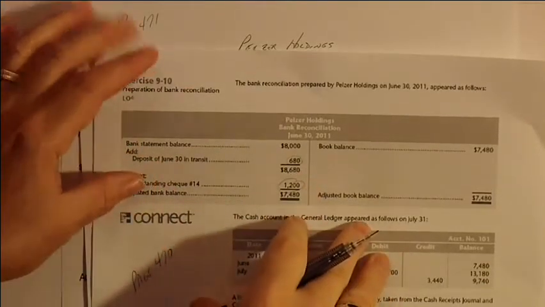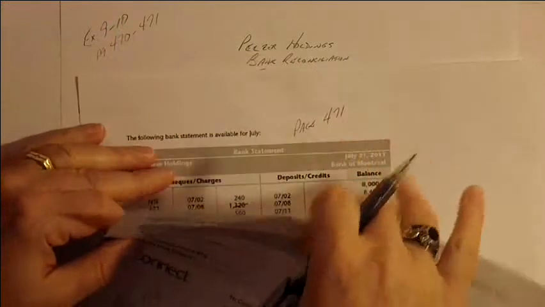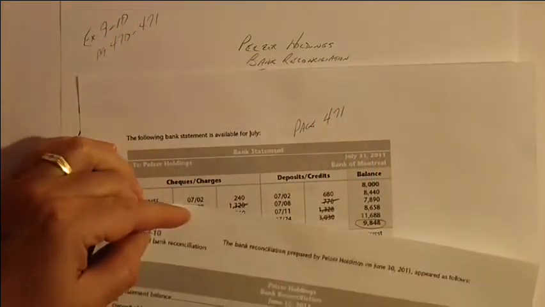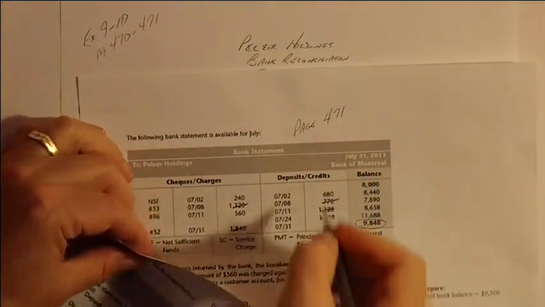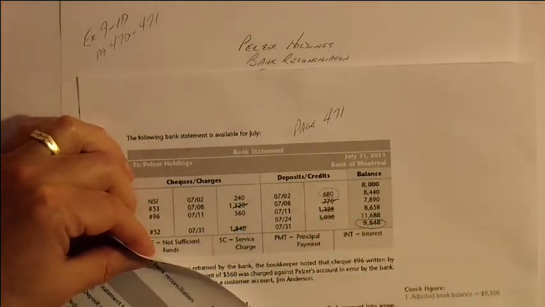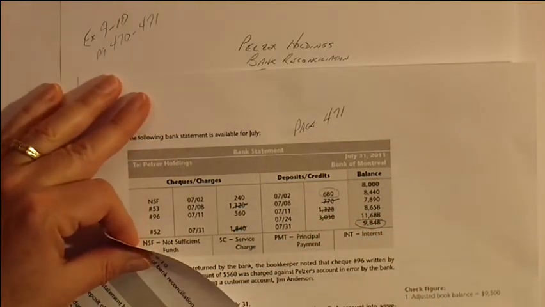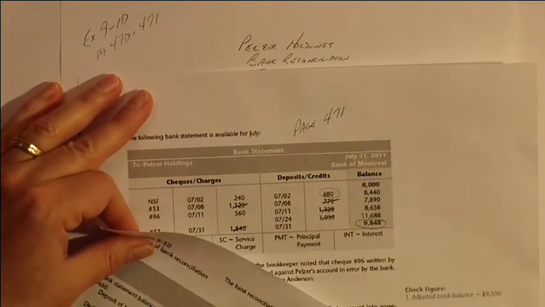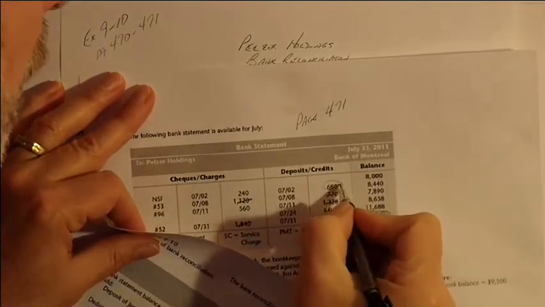Well, did the bank record it after June, like sometime in July? And if we look at the bank statement, that deposit of $680 is right there. Now, it's on the bank statement, and it's in our records, but not in July. It's in our records in June. But we've recorded it, and the bank has recorded it. So this is no longer a reconciling item.